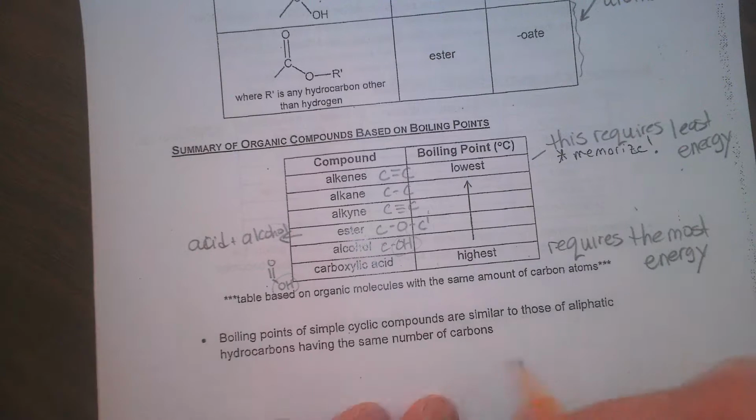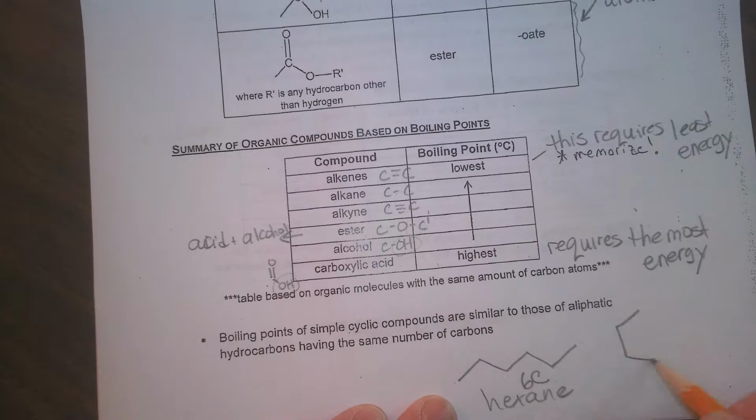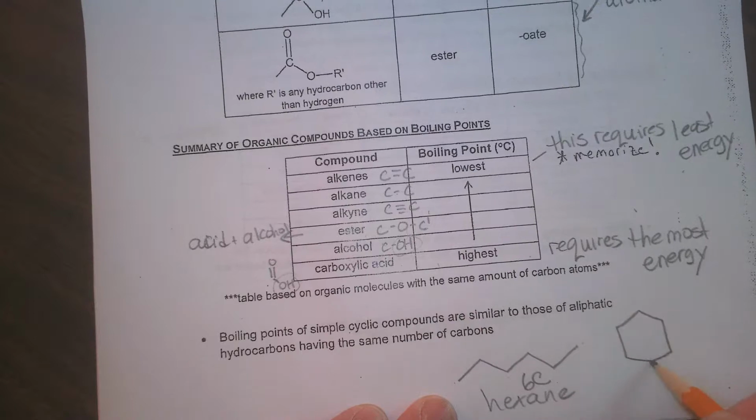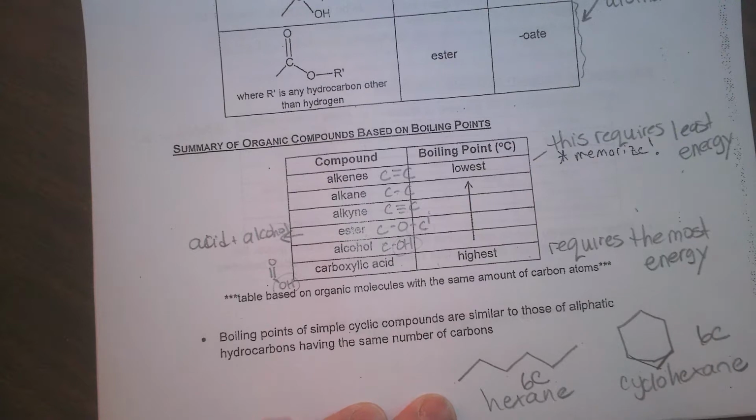This piece here, if I had this piece, how many carbons is this? And we would call this what? What would I call this guy? It also has 6 carbons.